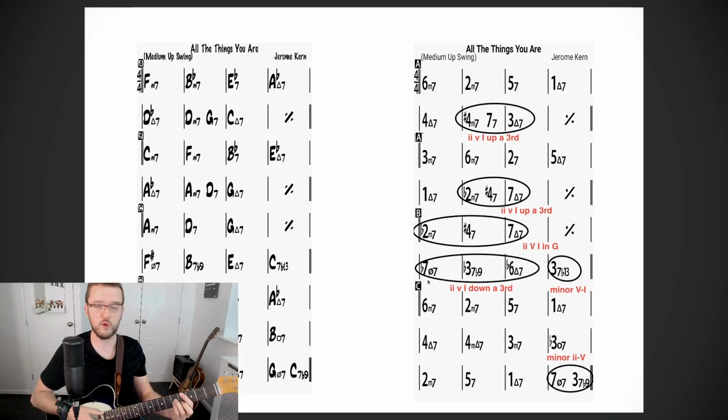So if you look at those 2 keys, A flat and C, that's tertiary modulation, right? If you go up a third, then that is classed as tertiary modulation, and jazz standards modulate by thirds all the time. So if you can get this under your belt, then that's going to help you tackle other tunes that use the same modulation.